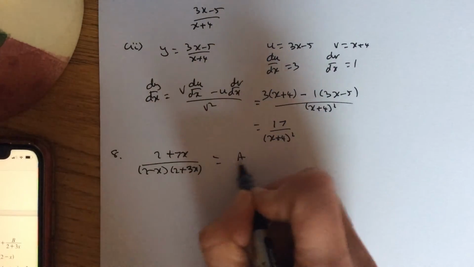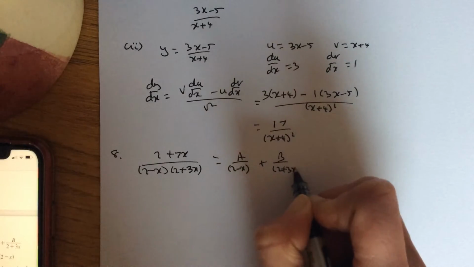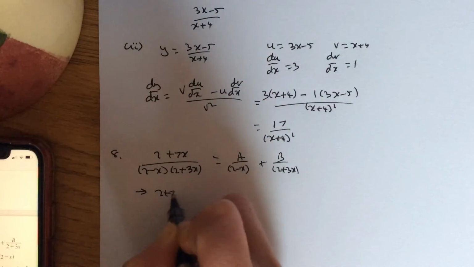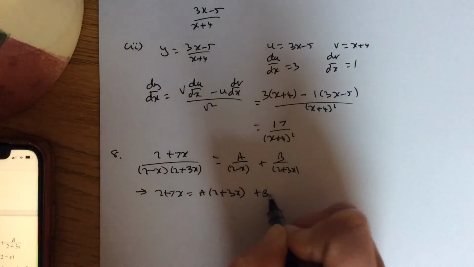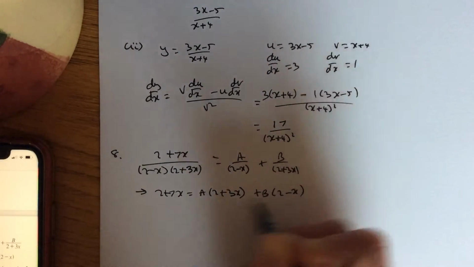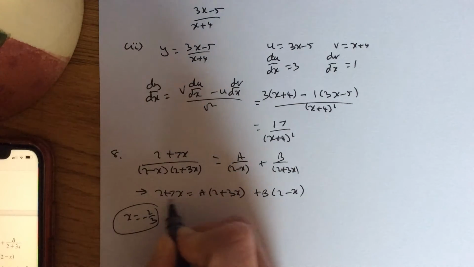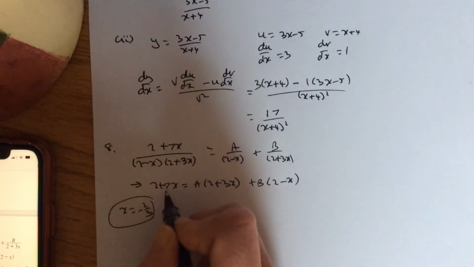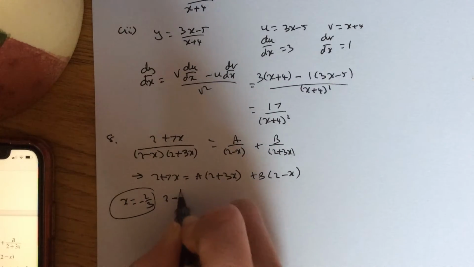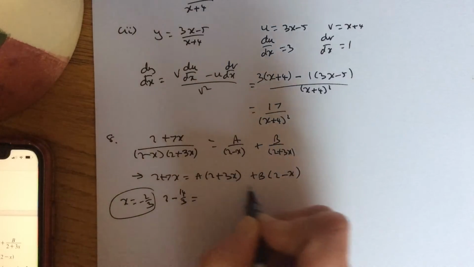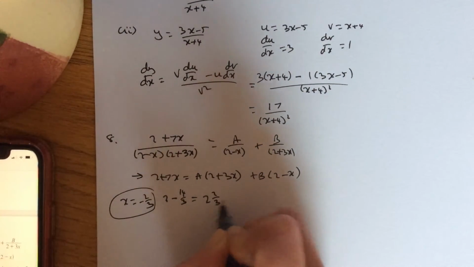So splitting that up, a over 2 minus x plus b over 2 add 3x. The top line, 2 add 7x equals a, 2 add 3x plus b, 2 minus x. Choose x to be minus 2/3, go to the first bracket. Minus 2/3 in there, and that's not nice to work out. So it's 2 minus 14 over 3 equals, that disappears. 2 minus 2/3 becomes 2 and 2/3 b.